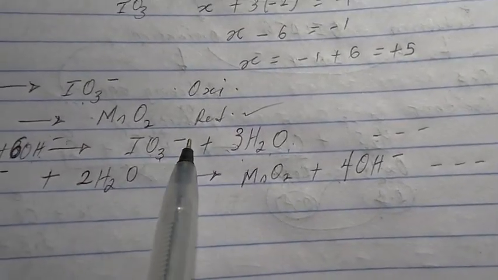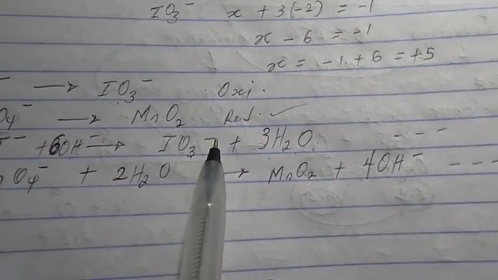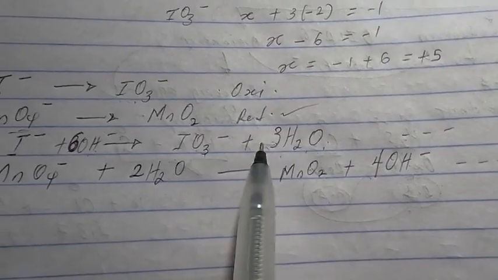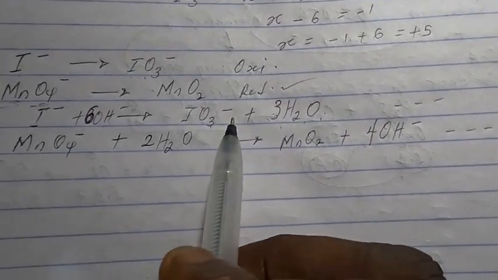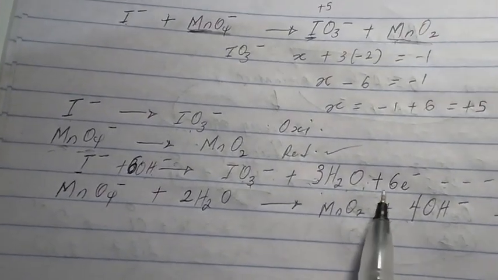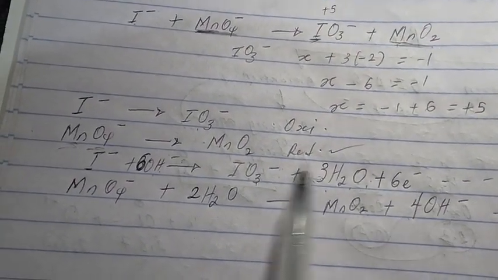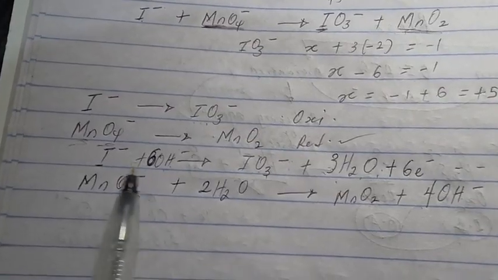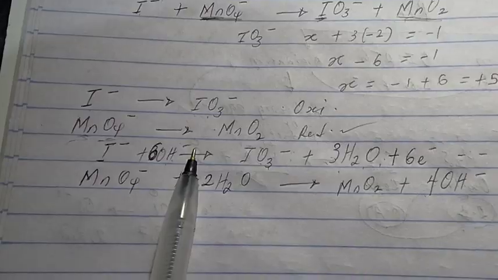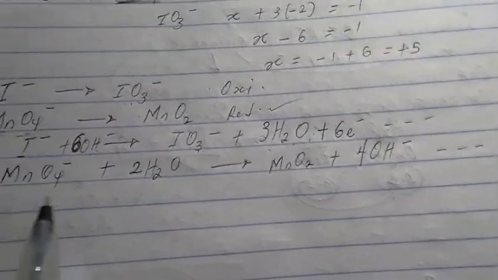Let's look at this one. This is just minus 1. So if this is minus 1, we need to add the electron. Minus 7 here, minus 1 here. That means for this we need to add 6 electrons. Do you understand that? So that would mean that 6 times minus 1 minus 6 minus 1, that's minus 7. Then minus 1 minus 6, that's minus 7 too. Do you get that?